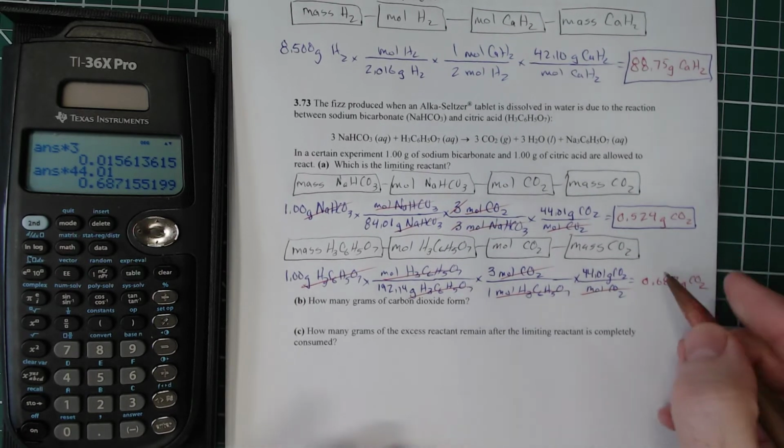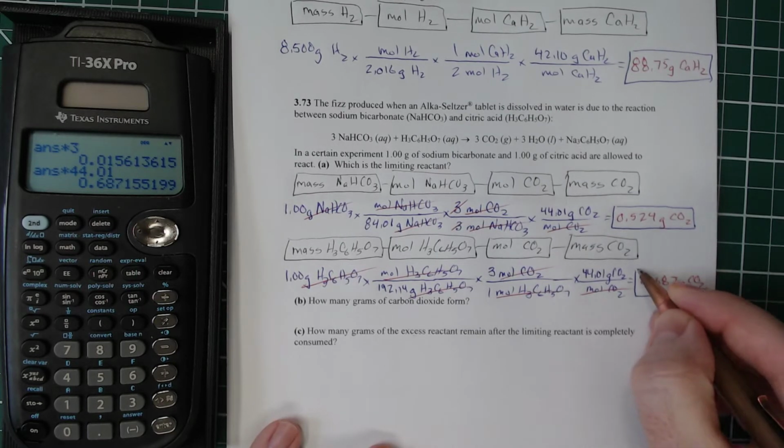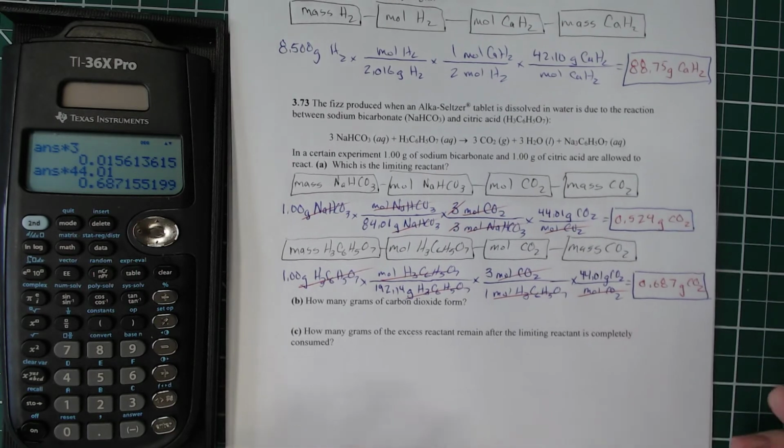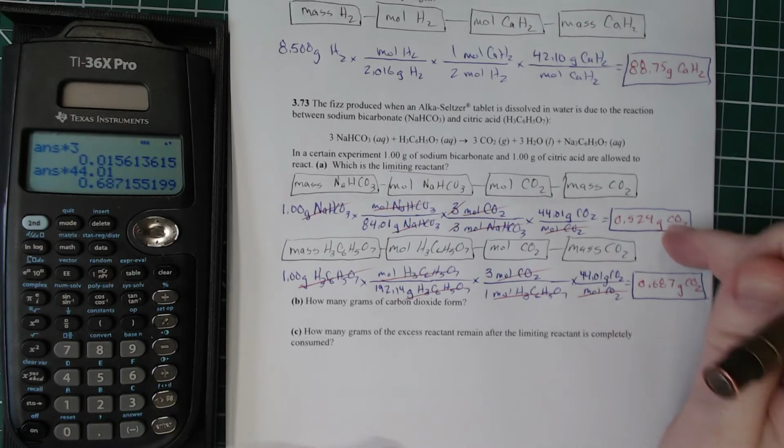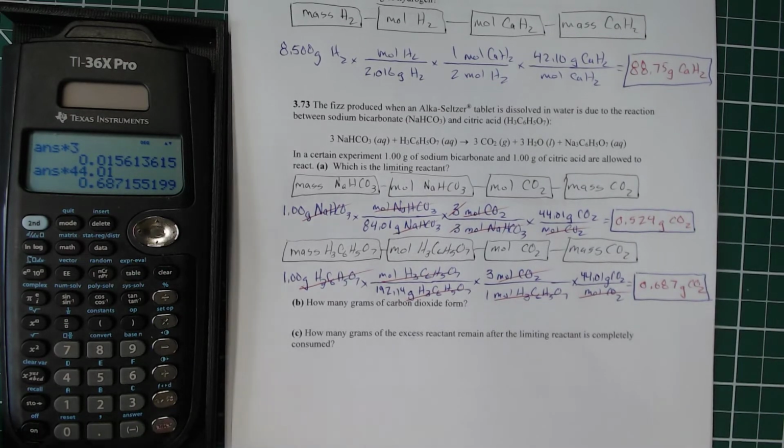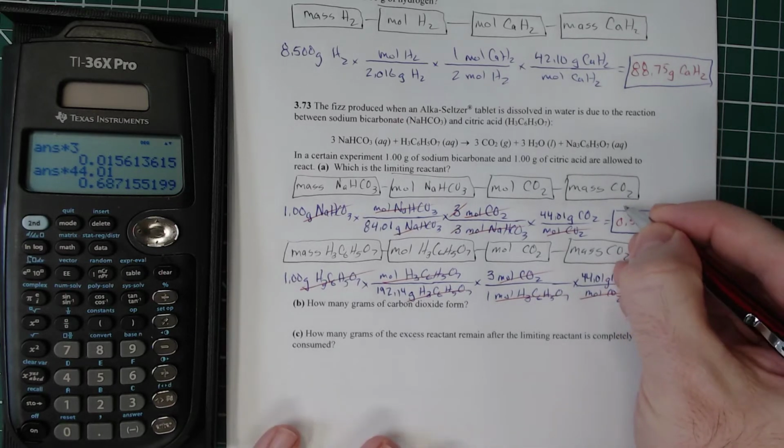All right, so now all we need to do is compare these two numbers. We're going to play a game that I call which one's smallest. This one, that's the smaller number. See, isn't that a fun game? That means this is our theoretical yield.